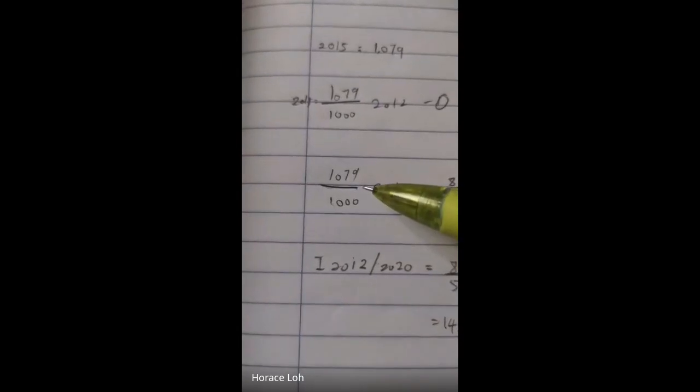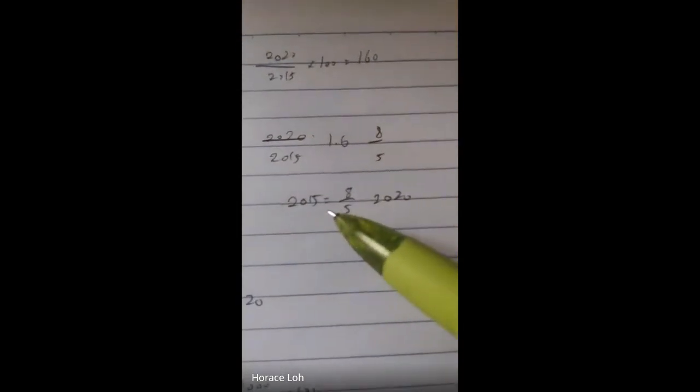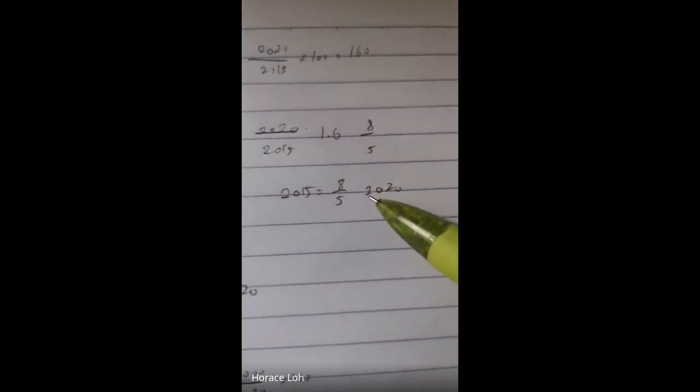Oh, wait. The 8 over 5, earlier you got 5 over 8. I get 8 over 5. This one. I got P 2015 is 508 P 2020. Something wrong up there.